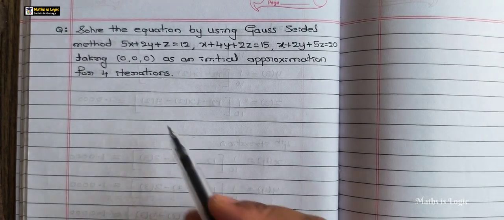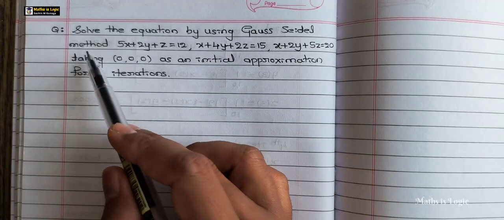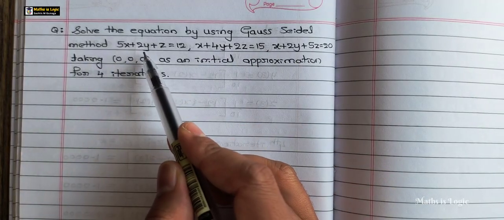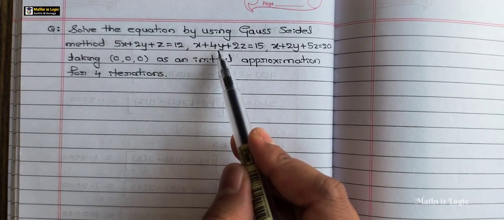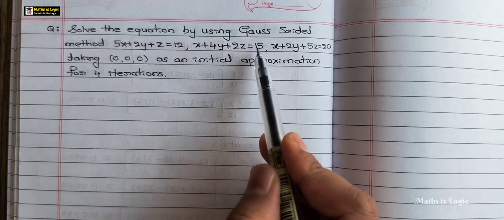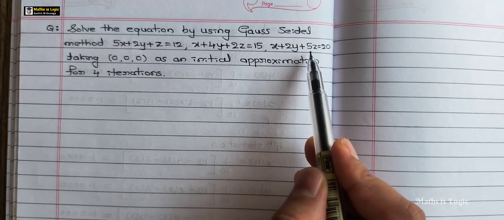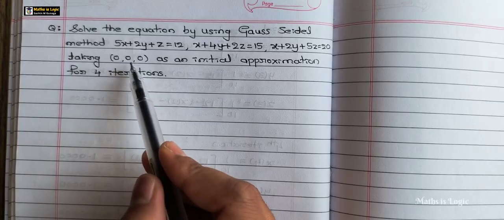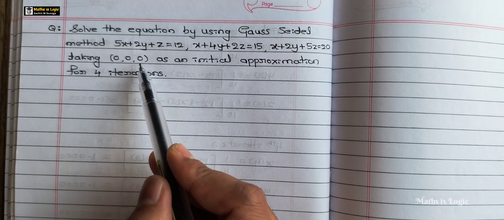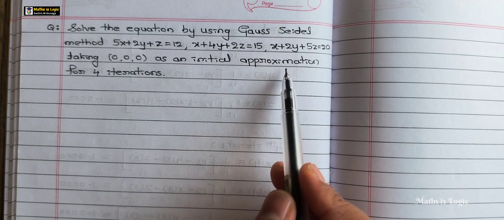Next example, solve the equation by using Gauss-Seidel method. 5x plus 2y plus z is equal to 12, x plus 4y plus 2z is equal to 15, x plus 2y plus 5z is equal to 20, taking 0, 0, 0 as an initial approximation.